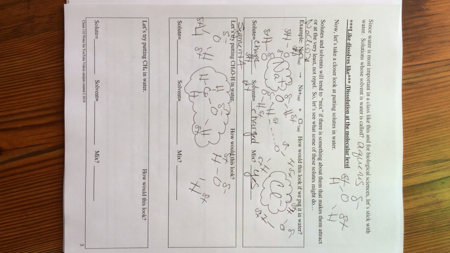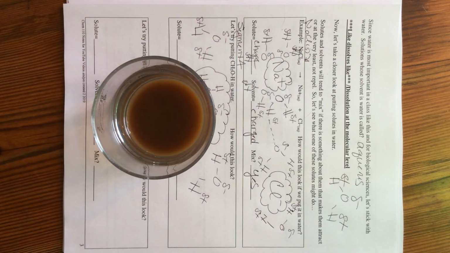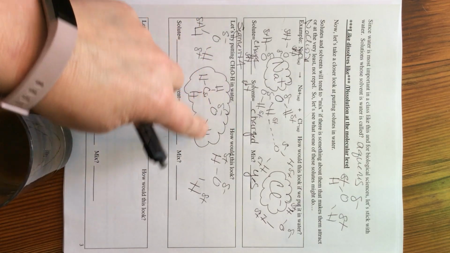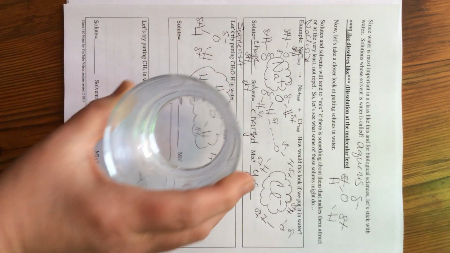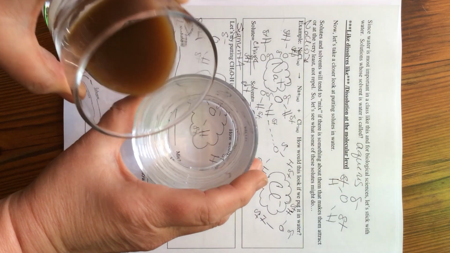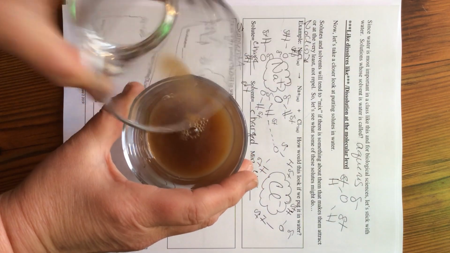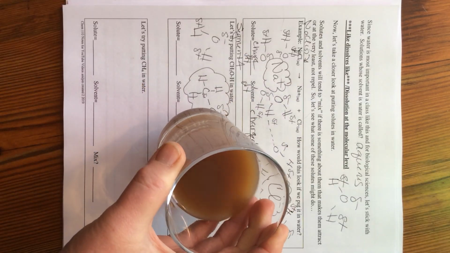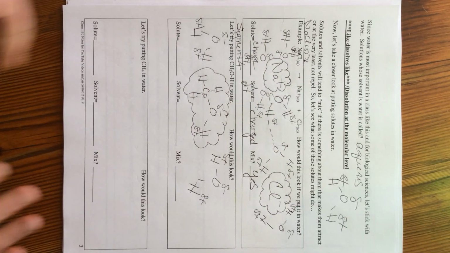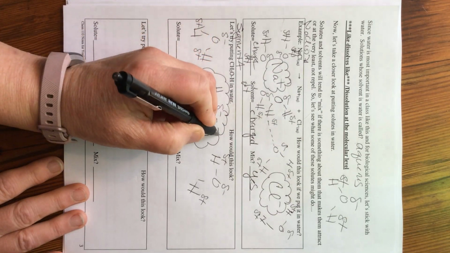So the question is, will these mix? Will there be attractions between our solute, which has partial negative and partial positive, and our water, which is also partial negative and partial positive? When I put these together, yes, they will mix, and the reason is that there is an attraction.